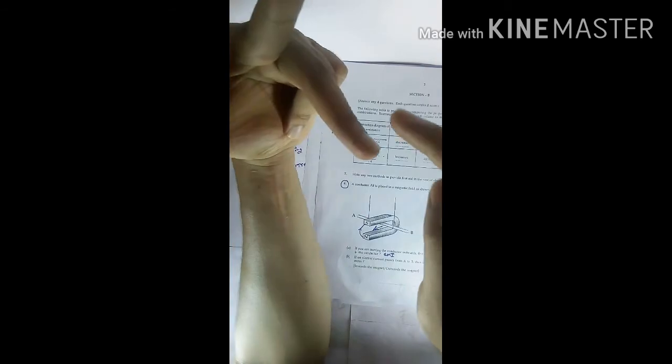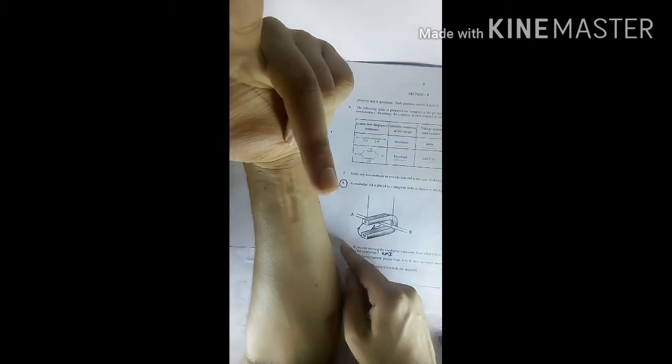Okay, A to B, the direction of current, and here it is north to south, the direction of magnetic field. Then definitely this will be the direction of motion, right? So this is A to B, direction of current, north to south, direction of magnetic field, and this is the direction of motion or force, which is in this direction, that is, outward from the magnet.